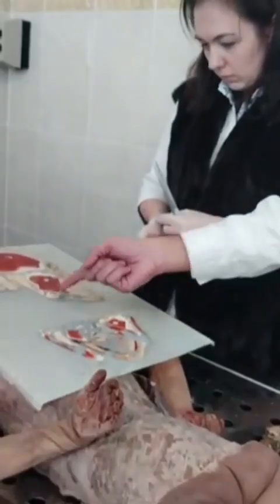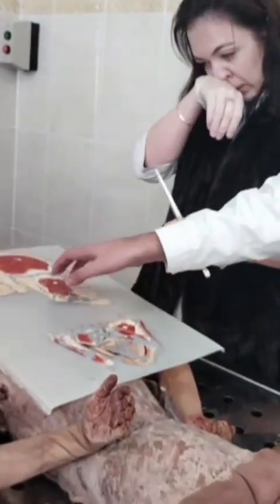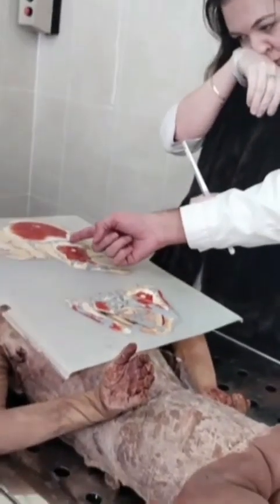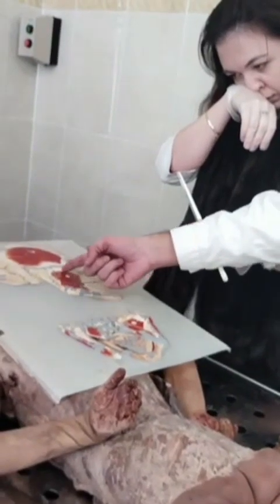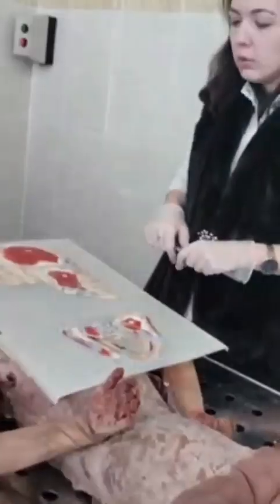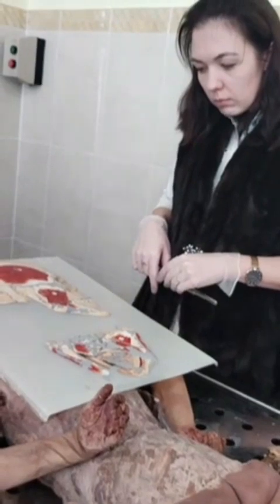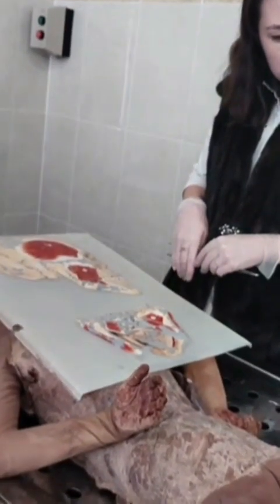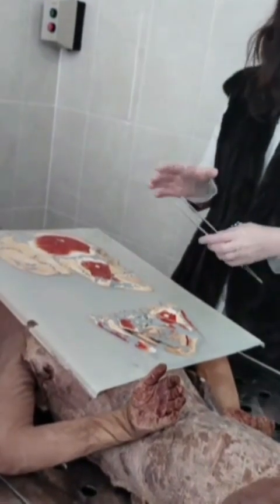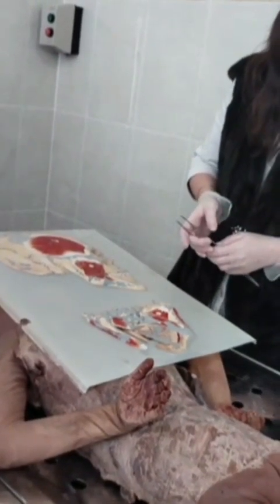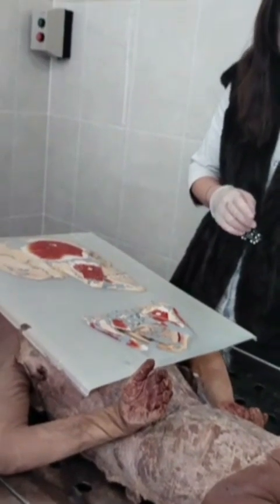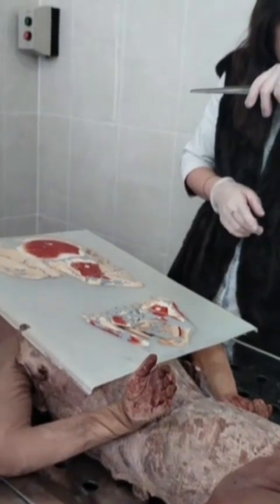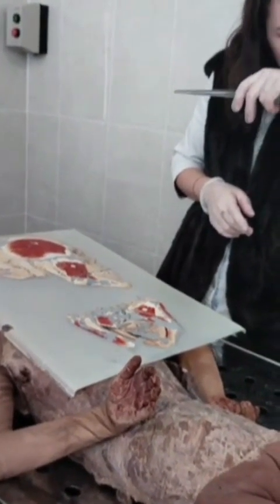Pterygomandibular raphe will be here only. Like superficially the superior constrictor of the pharynx, and here it will be from the pterygoid fossa to the mandible and then that raphe. But what is it? I don't know. Like a transition between the neck and the oral cavity on the back. It is between buccinator muscle and superior constrictor of the pharynx, yes?